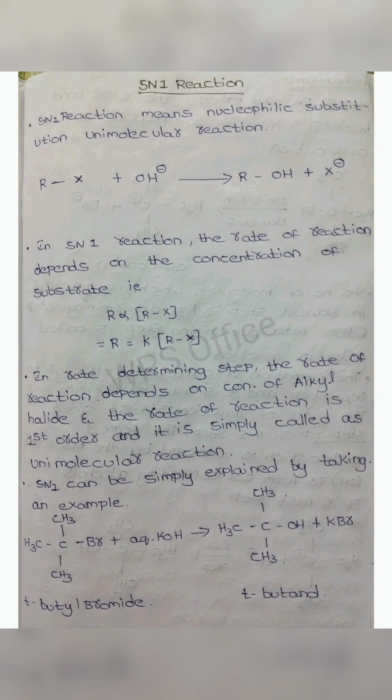The next point is that in the rate determining step, the rate of reaction depends upon the concentration of alkyl halides. Whether it is a slow reaction or a fast reaction, the rate of reaction depends on the concentration of alkyl halides, how fast it is depends on alkyl halide concentration. You got the step, right.